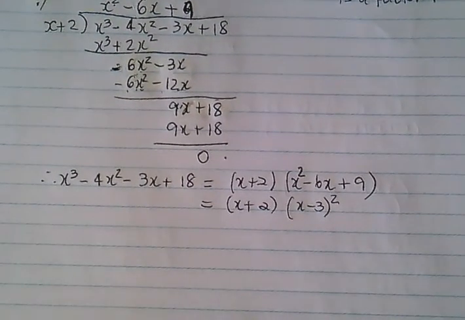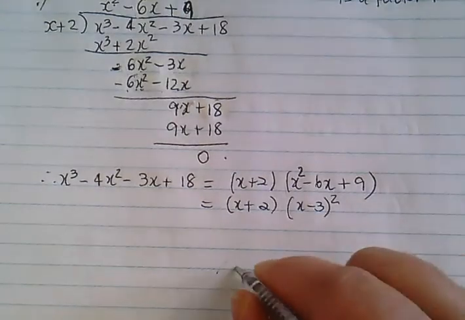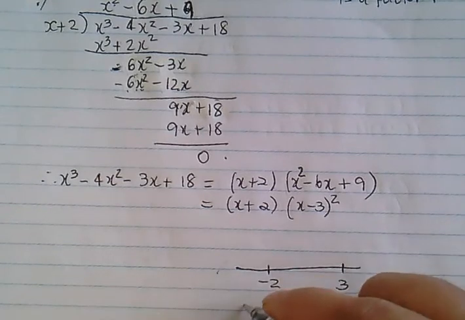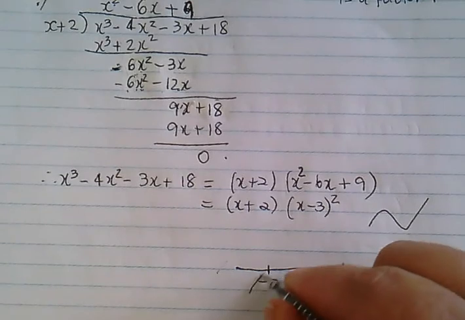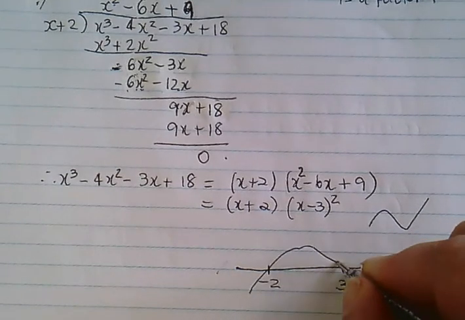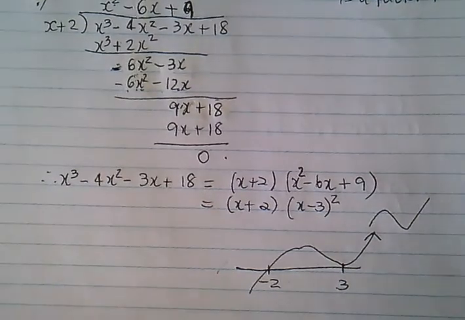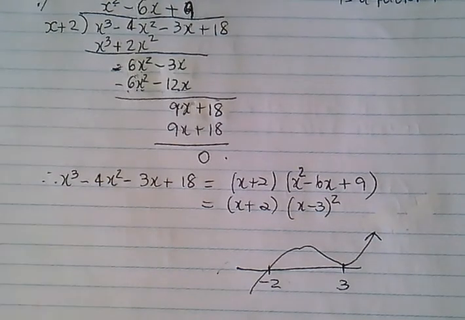So you should know how to draw that. Remember? Positive, which shape? Like that. Bounces off at 3. Cuts through at negative 2. So if I did want to sketch it, it's not telling you to sketch, but it's that shape because it's a positive cubic. It cuts through at negative 2 because that's your single root, and your double root is at 3.